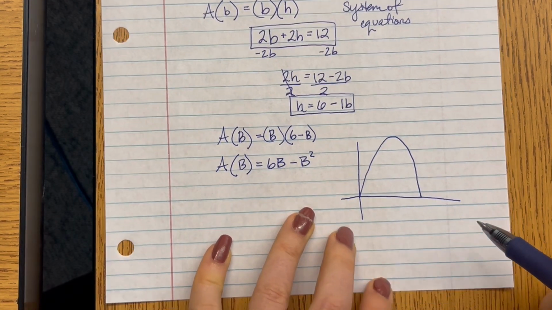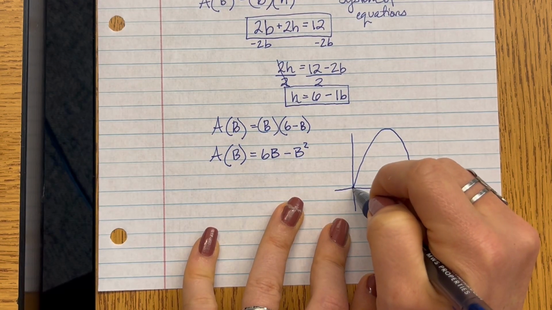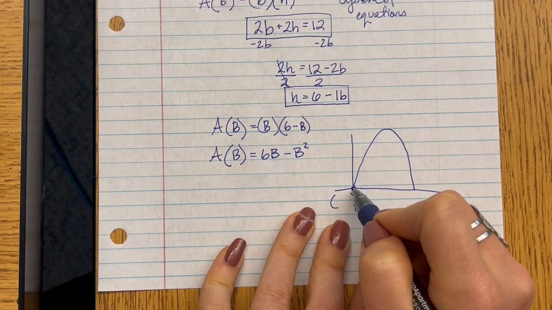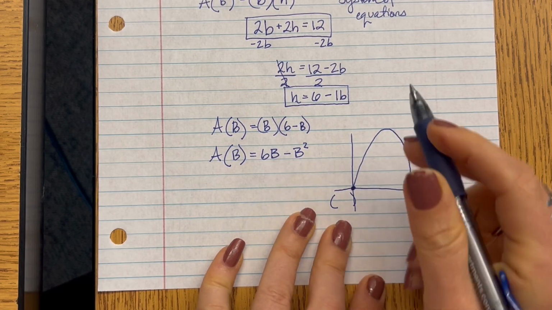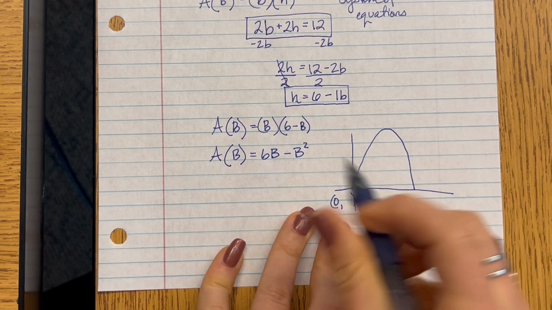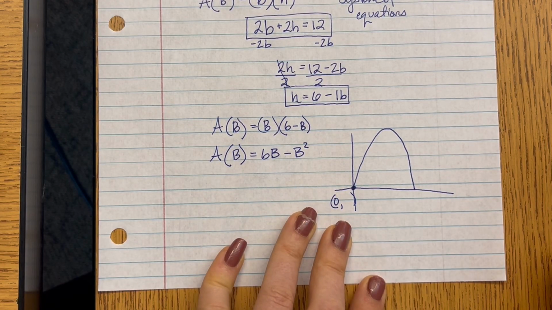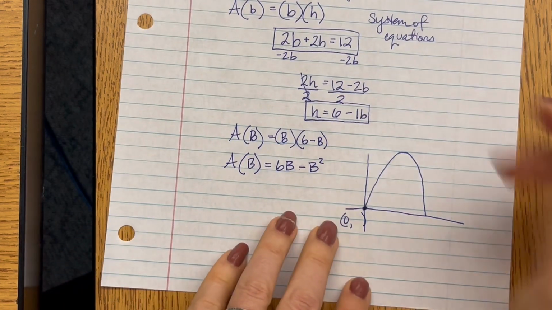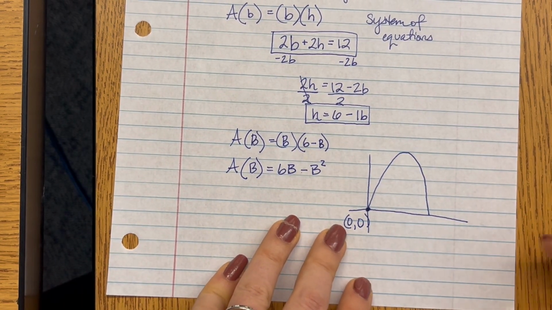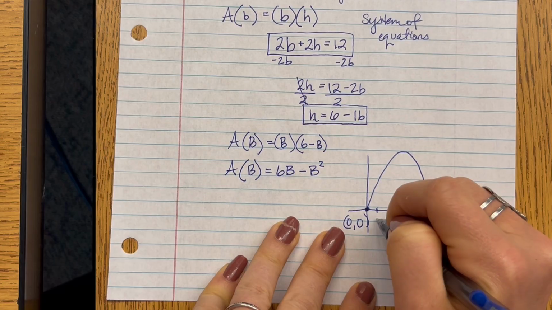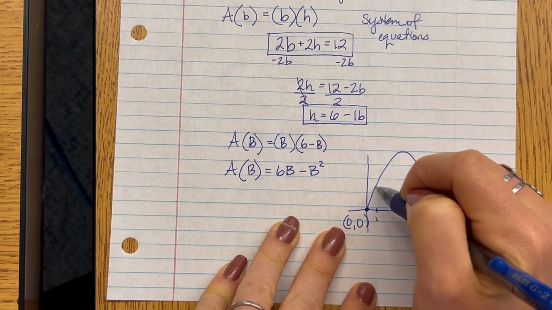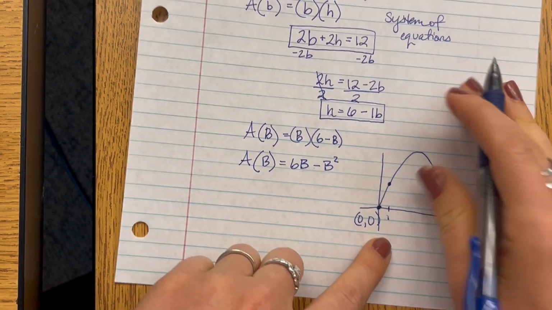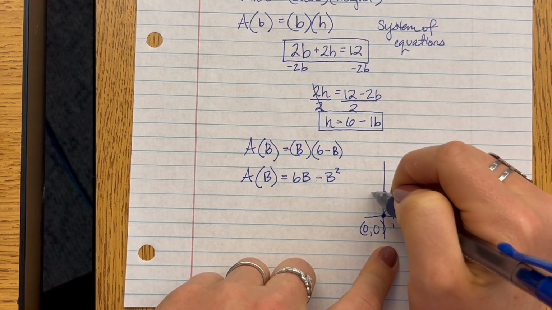This, just like what you did the other day, says right here, the coordinate point tells me something. Right here, if I input 0, meaning I have a 0 base, my output is supposed to be my area. If I had 0 base, what was my area? 0. And then we do the same thing again. At base of 1, my area was 11.